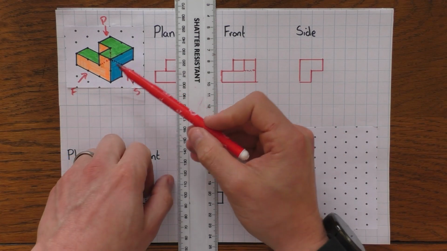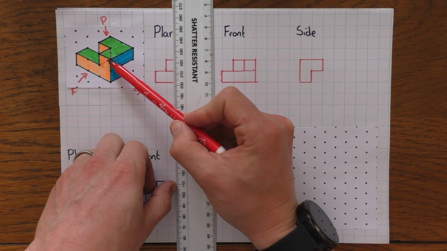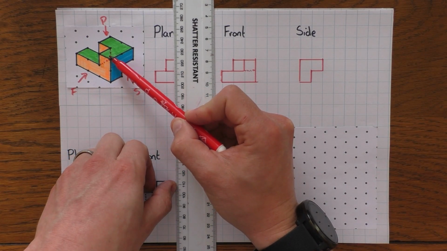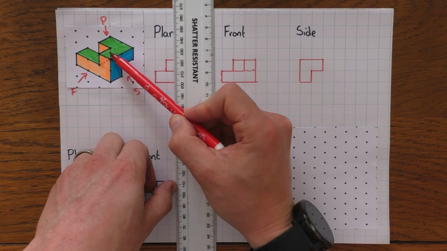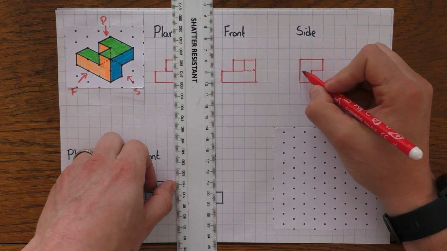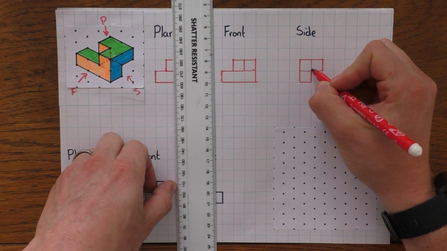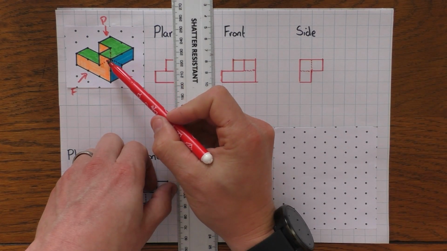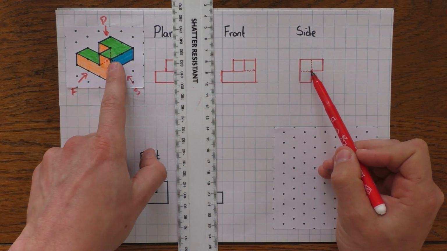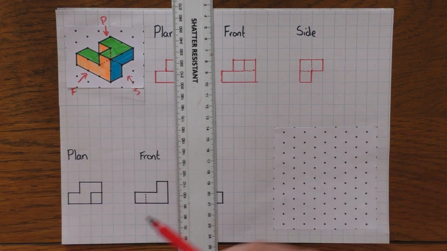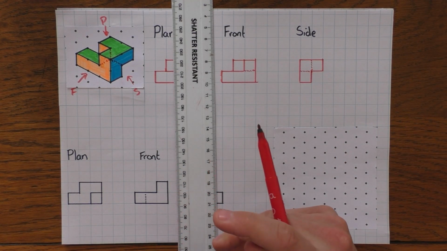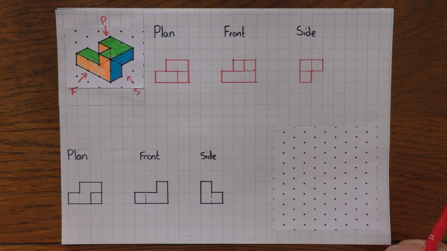Any hidden edges, we're looking this way, I'm going to have this dotted line here, which I've already drawn, and this vertical dotted line here. So these are invisible edges coming from this side, so a few dots there just to show that one there, which is there, and then going up there is that dotted line there. So again, invisible edges. Okay, that's the end of doing those ones.